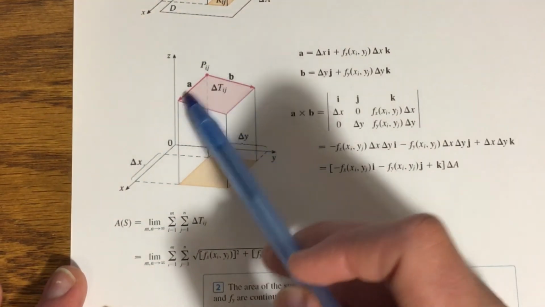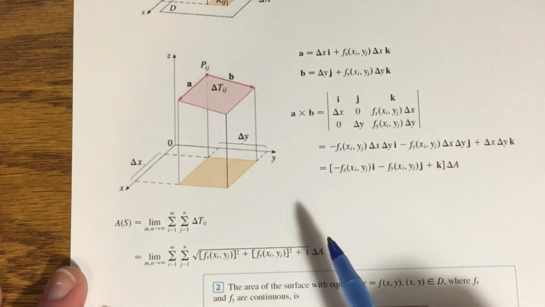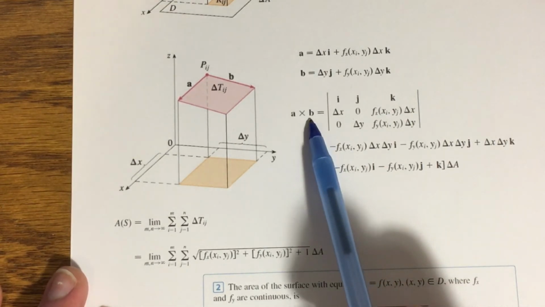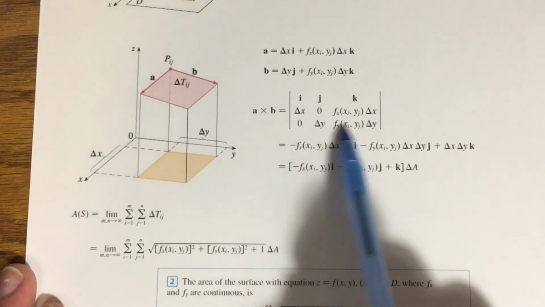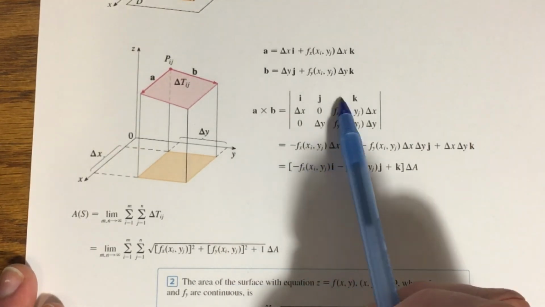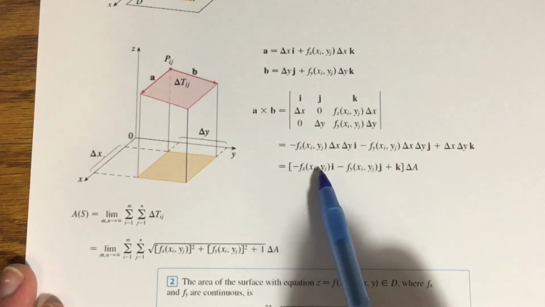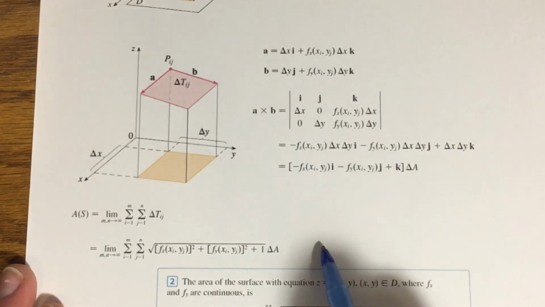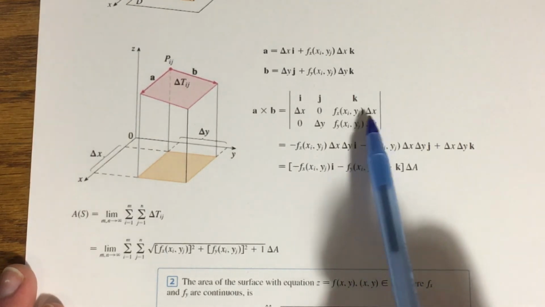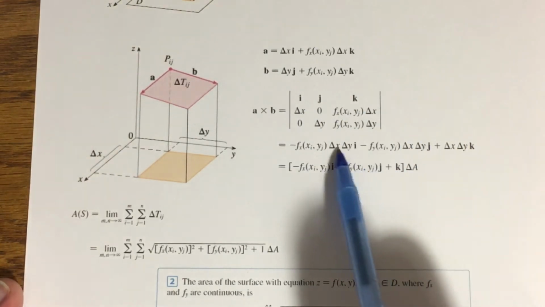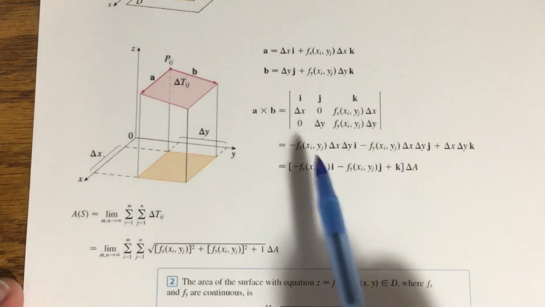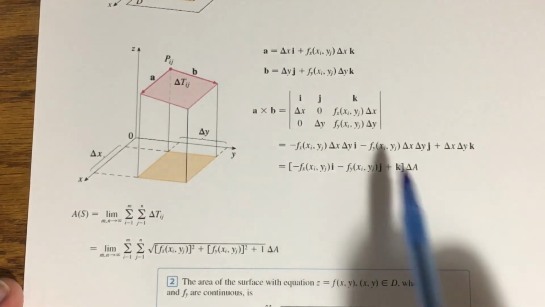If I want to find the area of that parallelogram, then what I need is the magnitude of the cross product of those two vectors. So here I've set up my cross product, and you can see in these steps what happens after evaluating that cross product. You know how to do cross products with 3x3 determinants, so I'll let you make sense of the steps here. But I do want to point something out going from this step to this step.